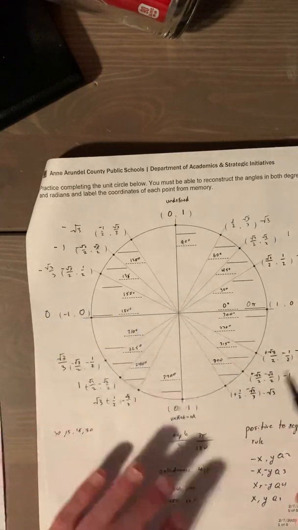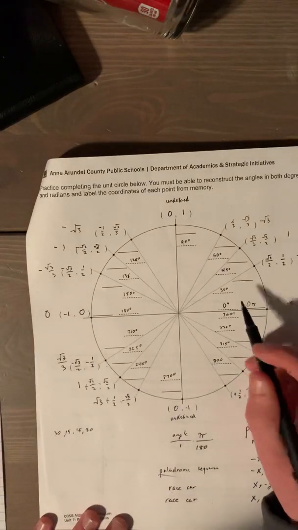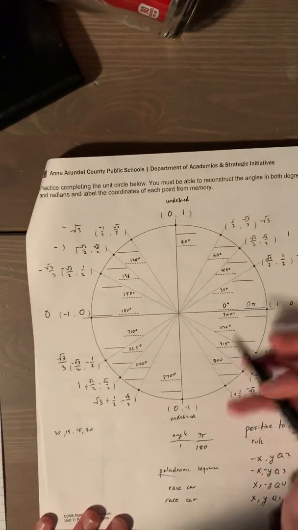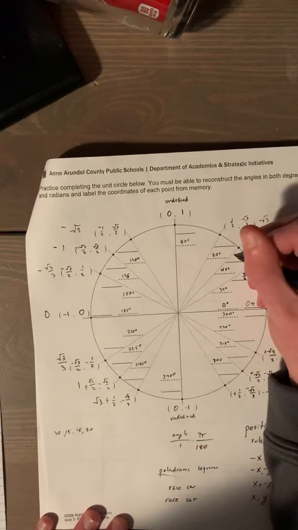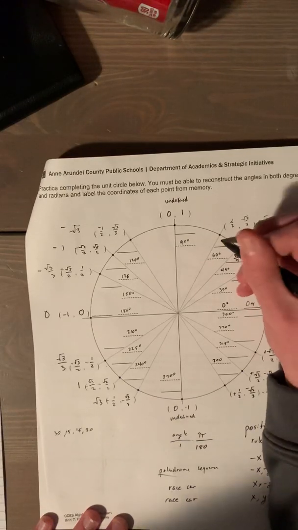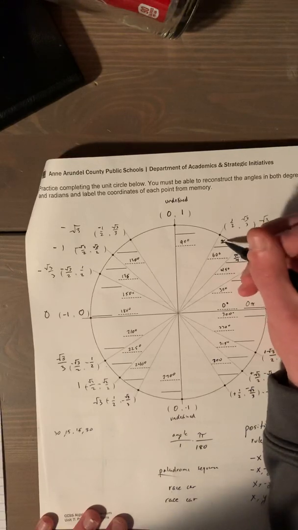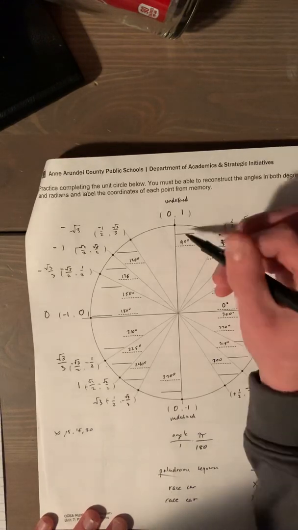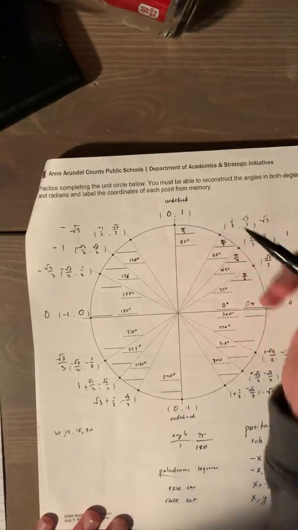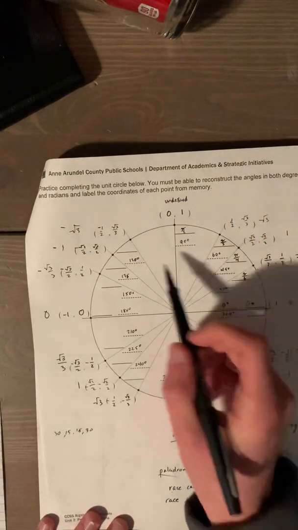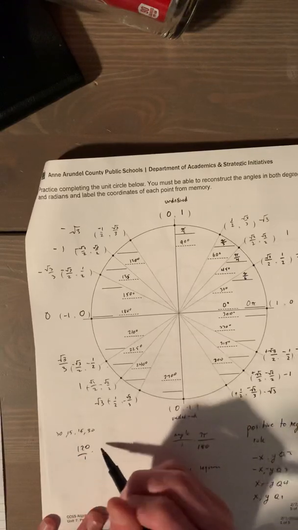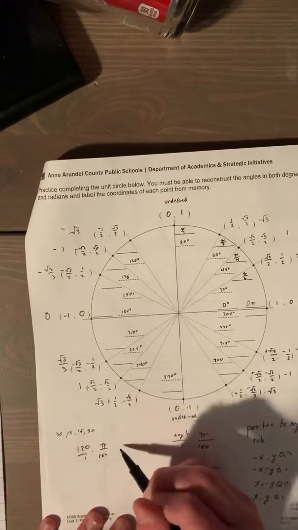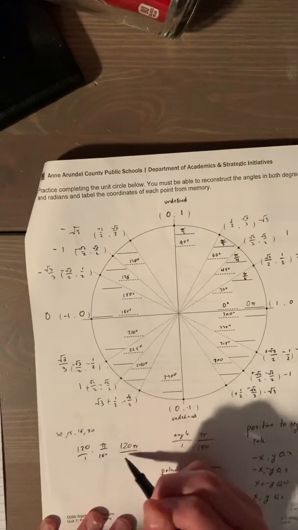All you need is your radians. To do that, this would be pi over 6, pi over 4, pi over 3, pi over 2, and then you just keep using the formula from there. So like 120 over 1 times pi over 180, 120 pi over 180.